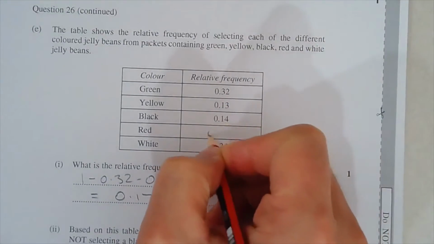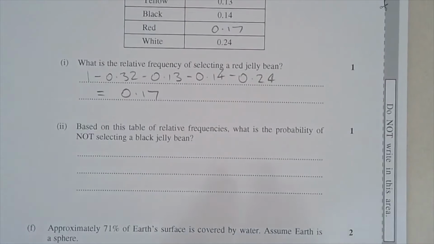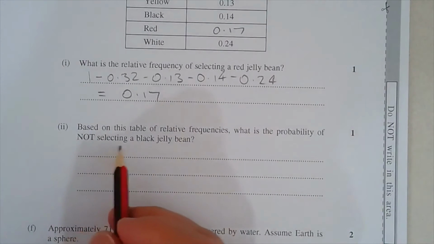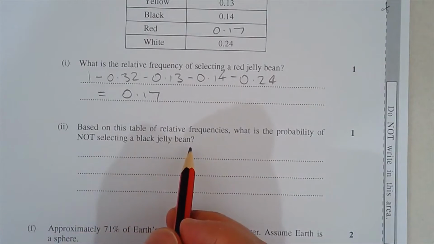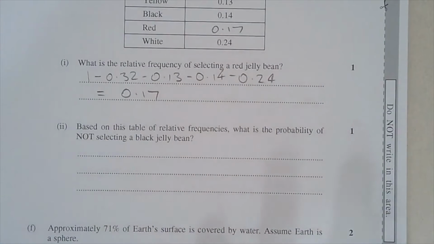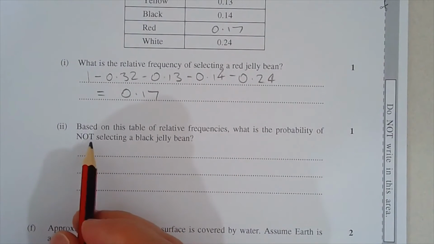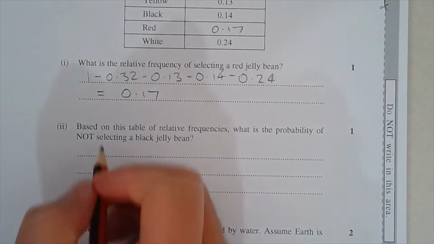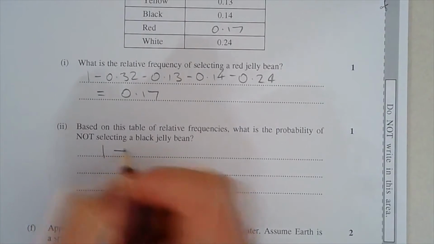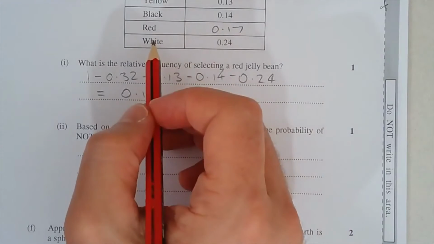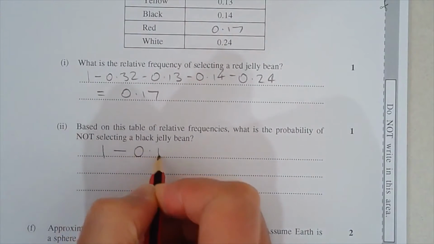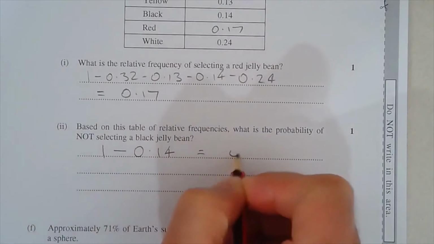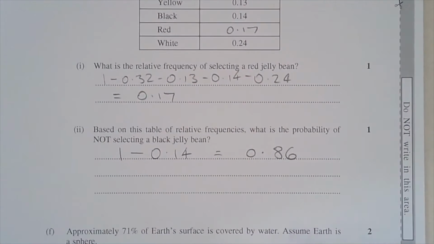And I might just fill that in the table here as well, just for completeness. Part 2, based on this table of relative frequencies, what is the probability of not selecting a black jelly bean? So this is an example of complementary probability. The probability of not selecting a black jelly bean is the opposite, or the complement, of selecting a black jelly bean. So that's going to be 1 minus the probability of selecting a black jelly bean. And that's 0.14. So 1 minus 0.14 will give us the probability of selecting everything else, and that's going to be equal to 0.86.